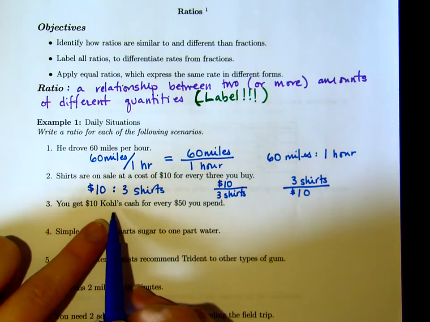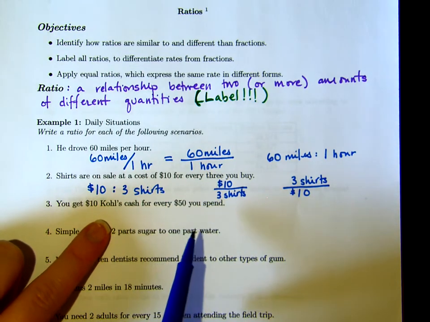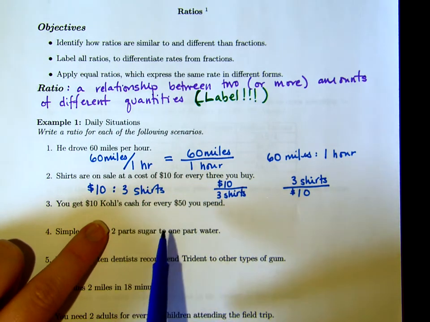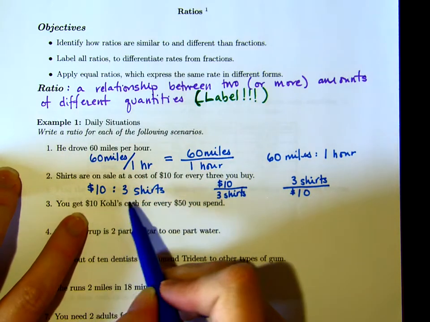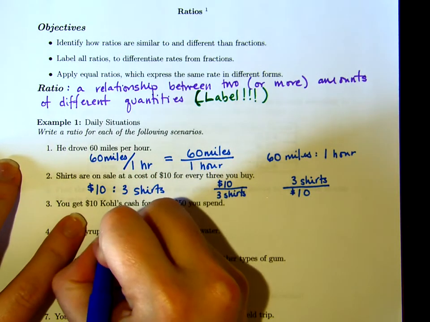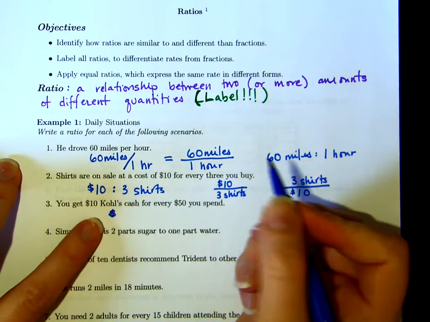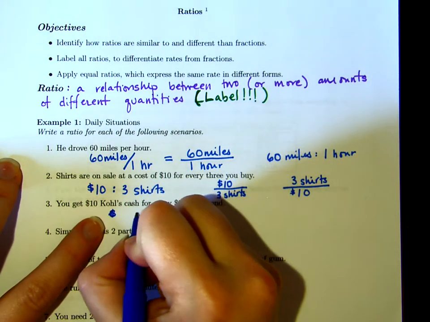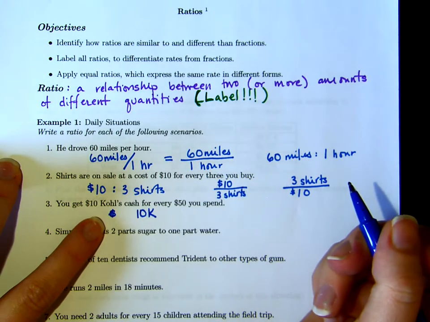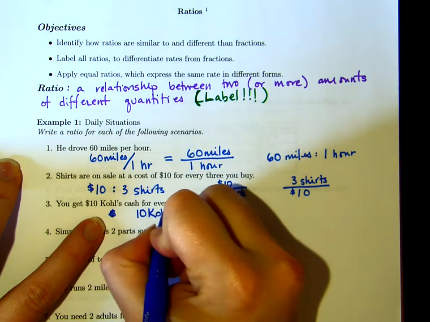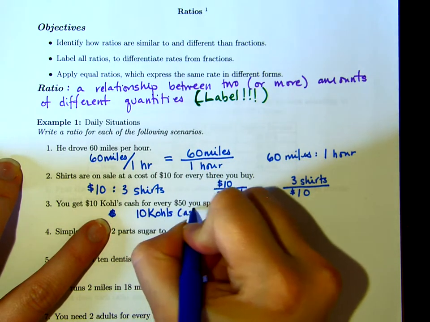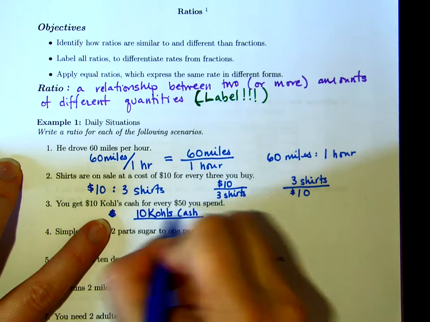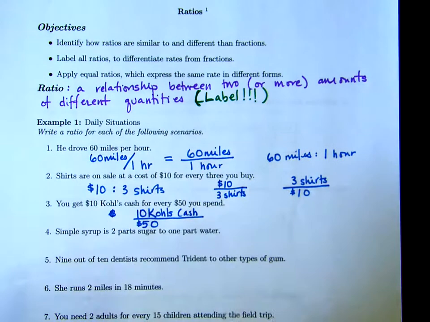You get $10 Kohl's Cash for every $50 you spend. I have no idea if that's true. All I know is that they always try to get me to use Kohl's Cash. So, we got to make sure we write this very differently. Let's go. No, I can't use a dollar sign because it just makes it so confusing. I'm going to write it all out. 10 Kohl's Cash for every $50 you spend. And now I can use a real dollar sign there because that's actually real money.